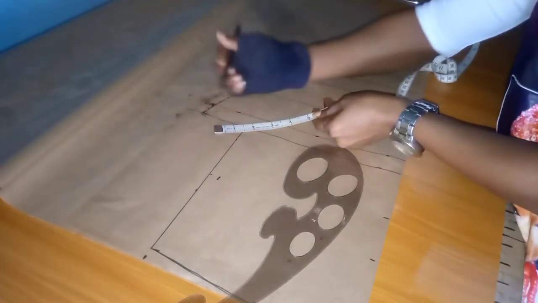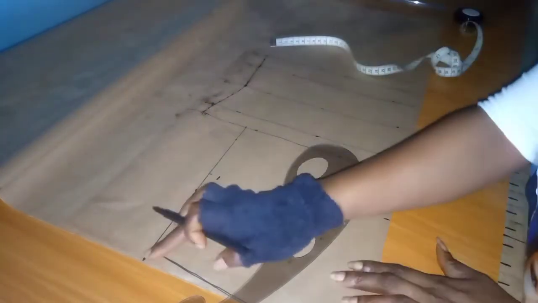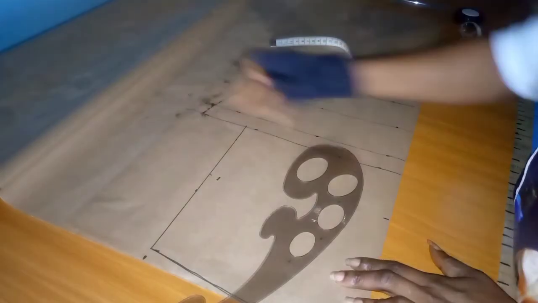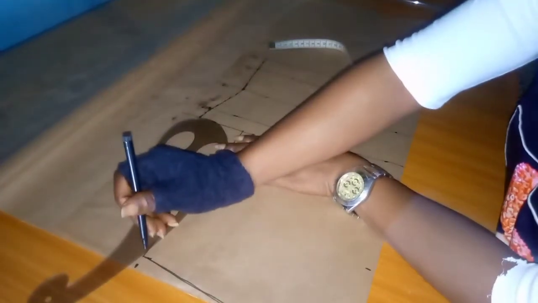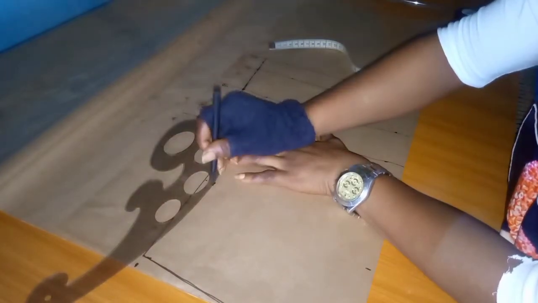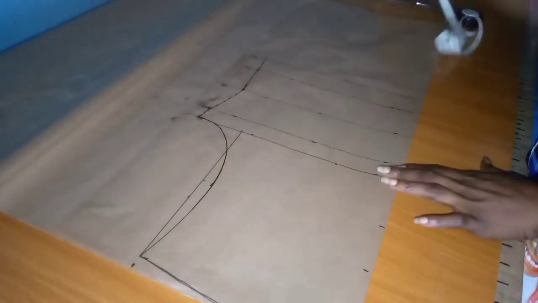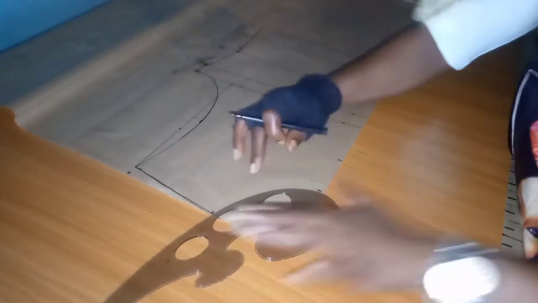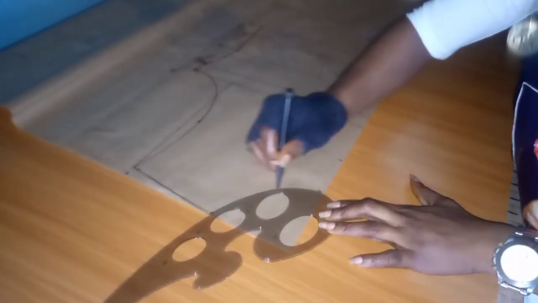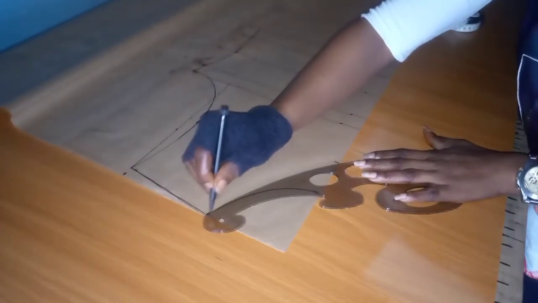I'll be using my curved ruler this time around to get my curvings. If you don't have a curved ruler, you can simply do what I'm doing right now. Just go to that point and mark 1.5, and it will help you to get your curves right. If you don't understand what I just said, please go ahead and rewind this video and you will see what I did. So the whole essence of this part is just make sure that you're connecting from your shoulder down all the way to your chest line.